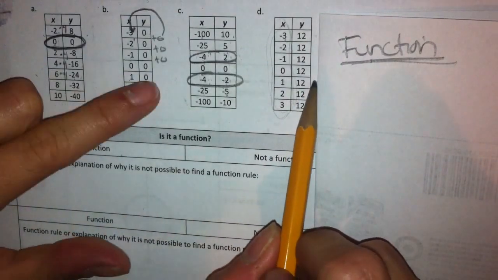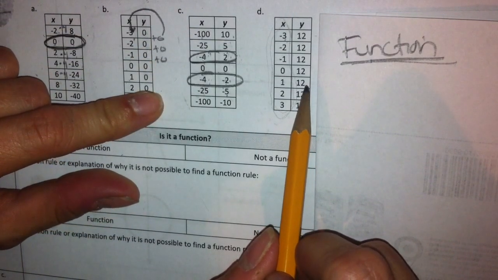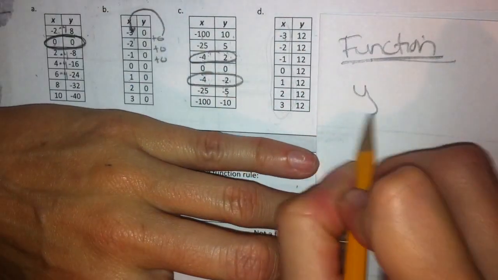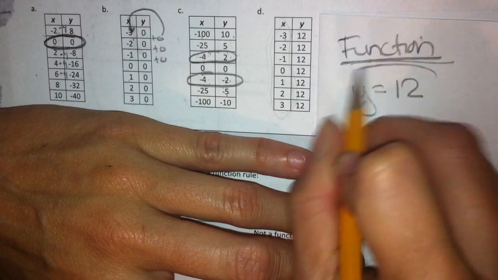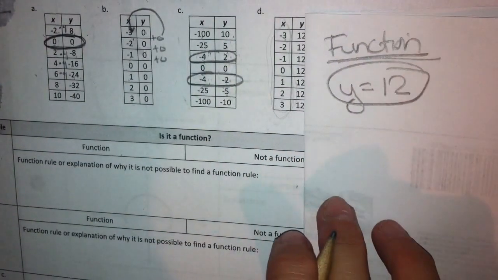Now, let's learn from this one that we did over here. If my y is always 0, I ended up with a rule of y equals 0. If my y is always 12, I'm simply going to end up with y equals 12 all the time. There's the function.